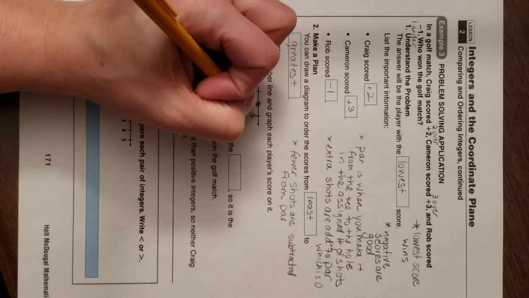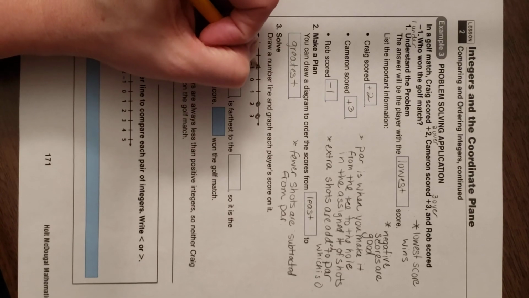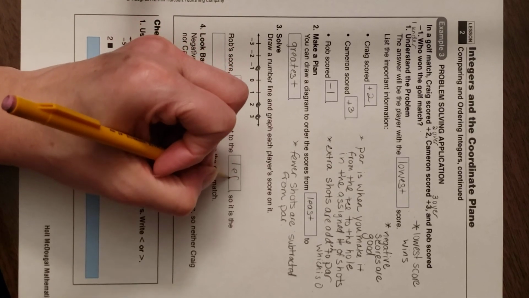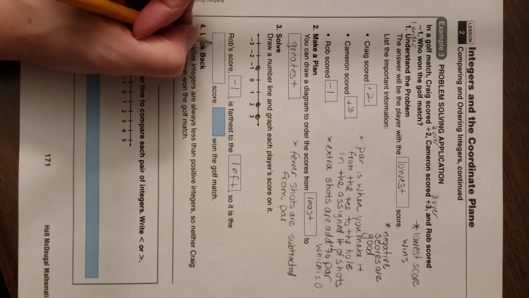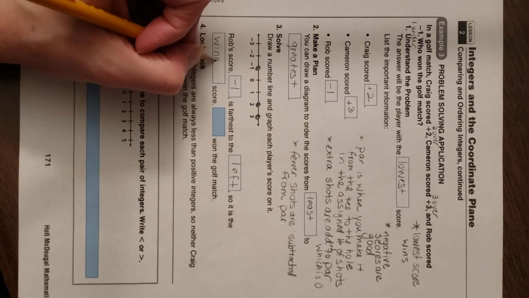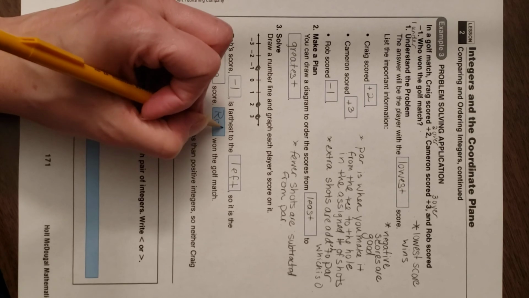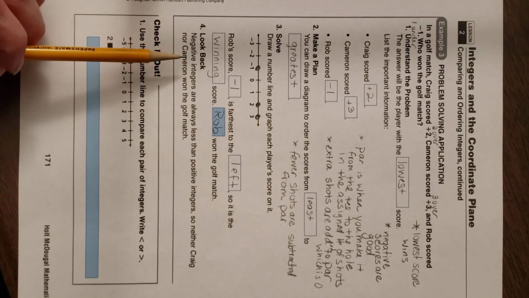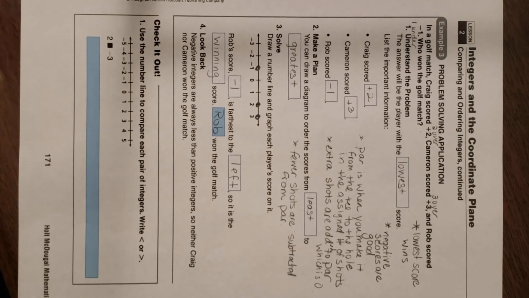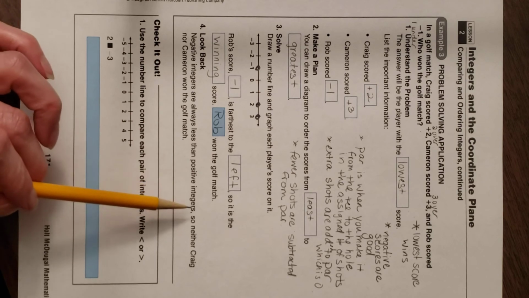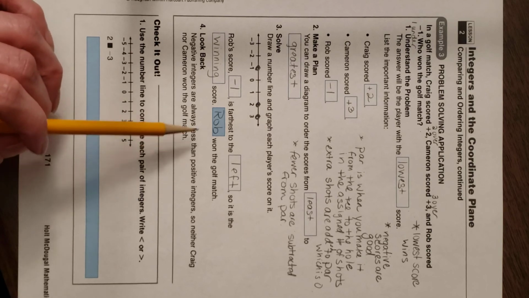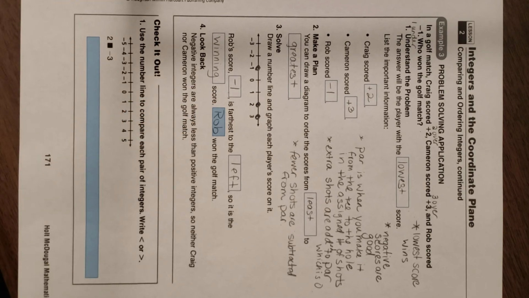You could do like we've been doing. Draw it on a number line. So Craig scored 2. Cameron scored 3. Rob scored -1. So Rob's score, -1, is farthest to the left. So it is the winning score. Rob won the golf match. And just as a way to think back, negative integers are always less than positive integers. So neither Craig nor Cameron won the golf match because there was somebody with a negative. So in case of golf, that's a good thing.